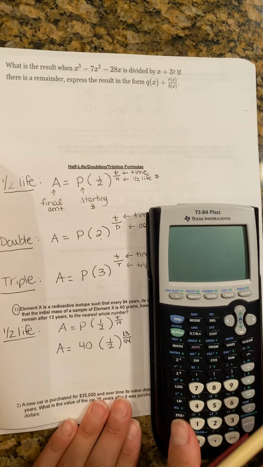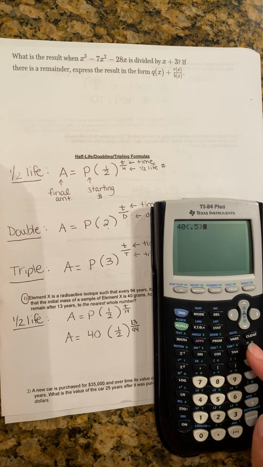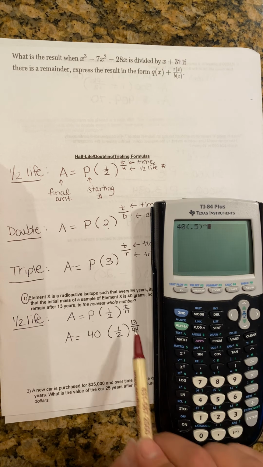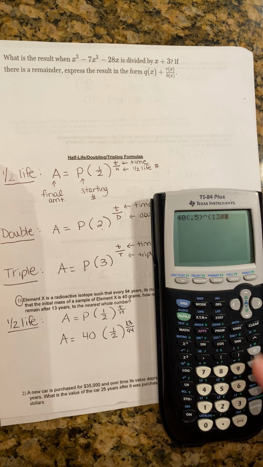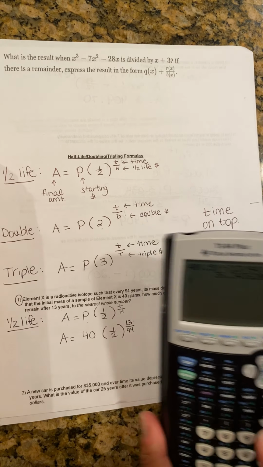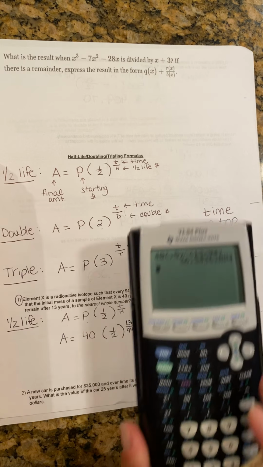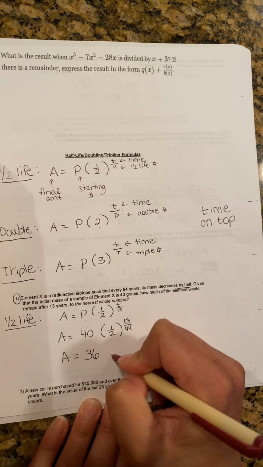In the calculator, I put 40 times 0.5, and raise it to the fraction by putting it in parentheses, 13 divided by 94. Rounding to the nearest whole number, 36.3 rounds to 36. So A equals 36 grams.